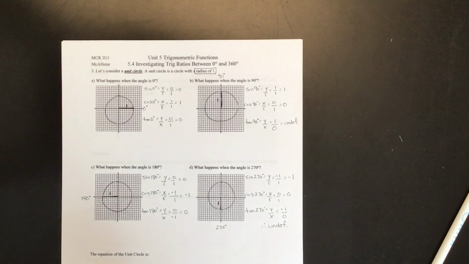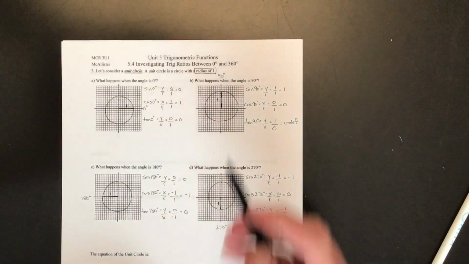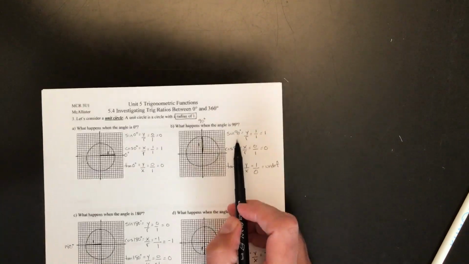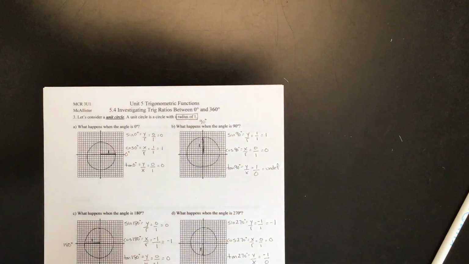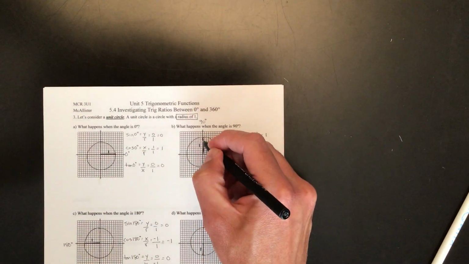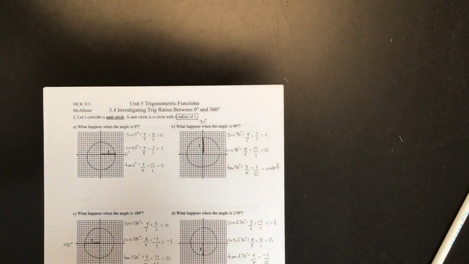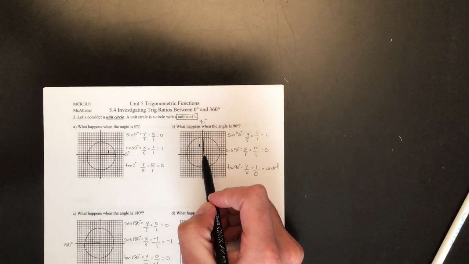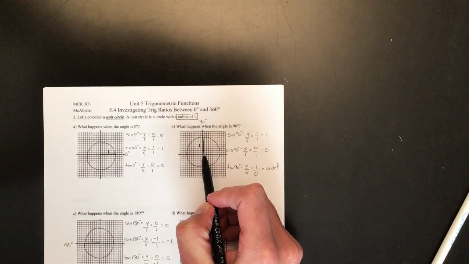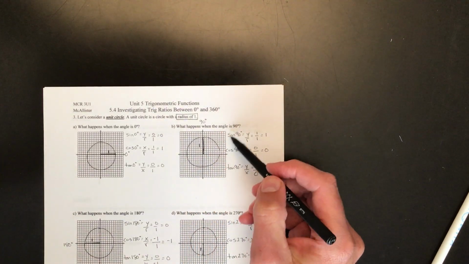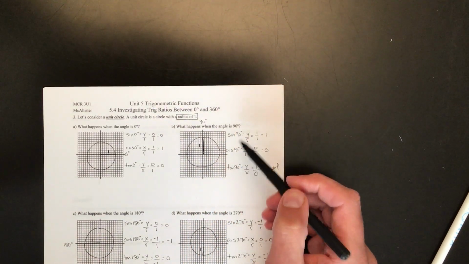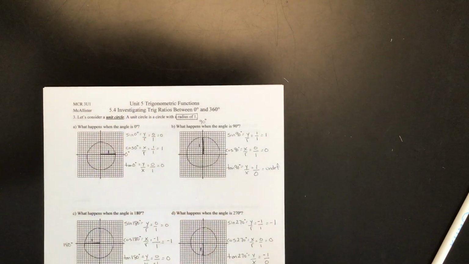And that is why we use x, y, and r as opposed to opposite, adjacent, and hypotenuse. For example, if I'm asked to find the sine of 90, and it's 1, well, at 90 degrees, if I have a vertical line, I can't use opposite, adjacent, and hypotenuse because it's not a right angle. I don't have an opposite side. I don't have a hypotenuse. So in order to find my trig ratios, I have to use x, y, and r because opposite, adjacent, and hypotenuse don't work.